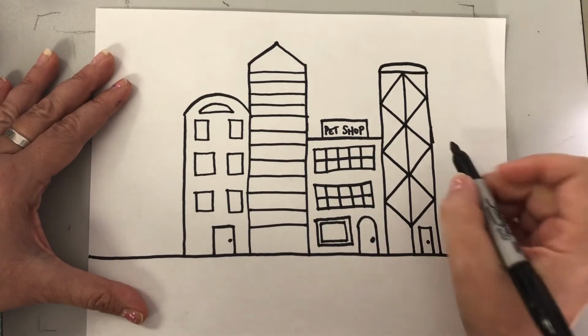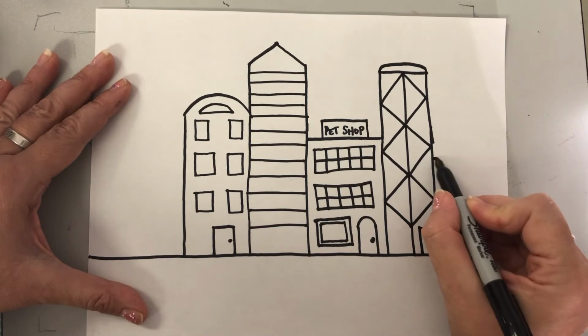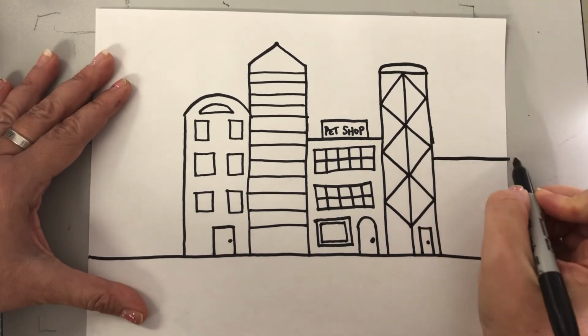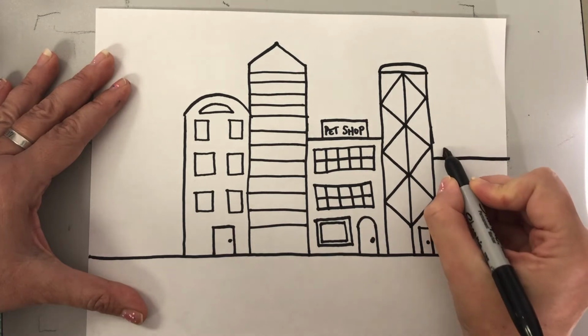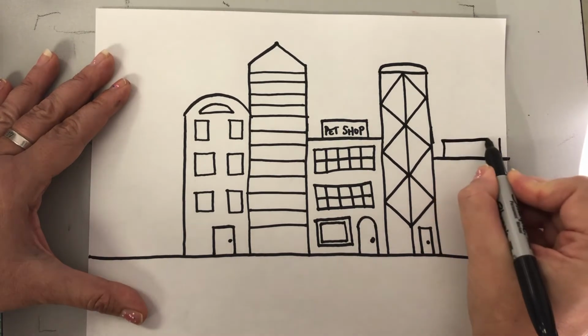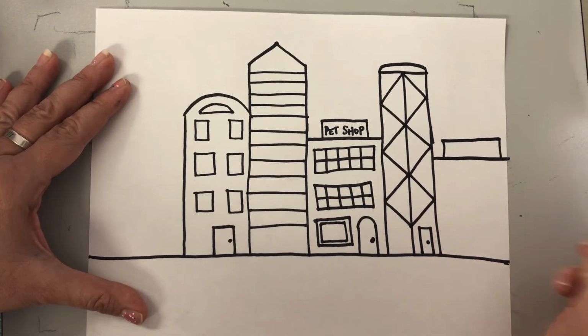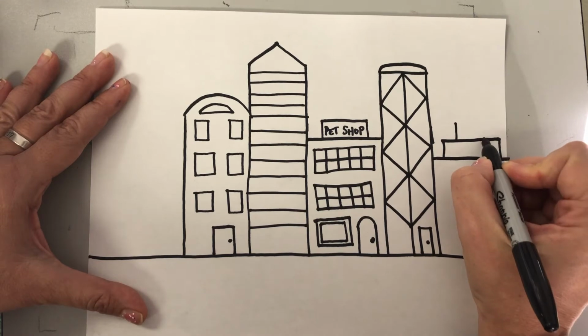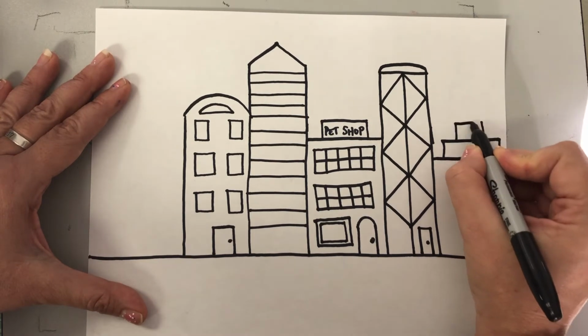For my next building, I think I'm going to make it shorter. I think I'm going to do another part where it looks like it has a sign. So I'm just going to draw another vertical line, another horizontal line on top of that. And then I think I'm going to do it one more time so it's almost like a step up. Vertical line, horizontal.